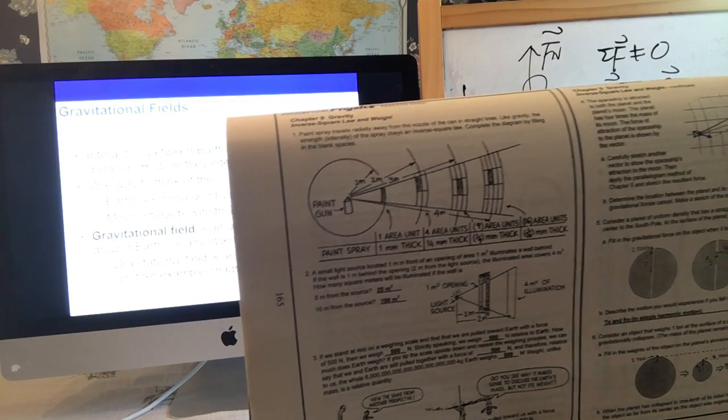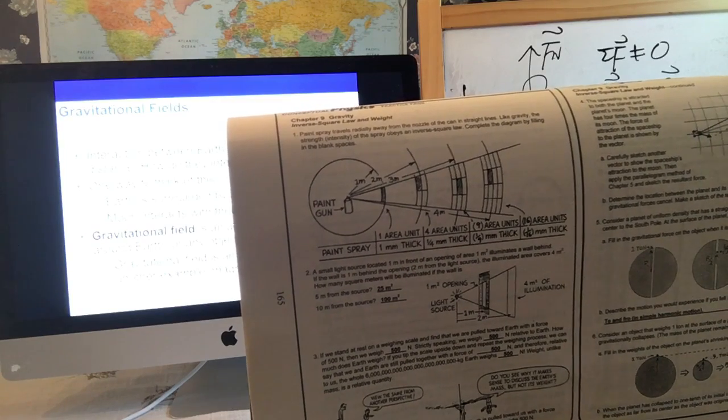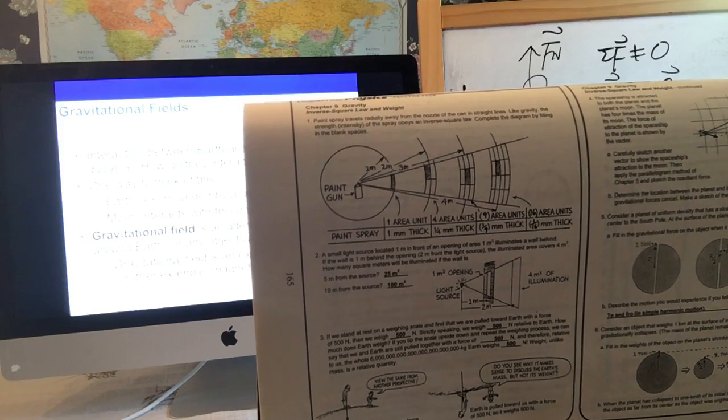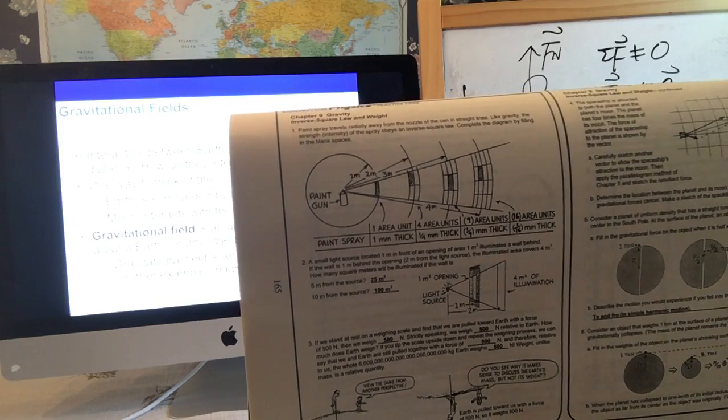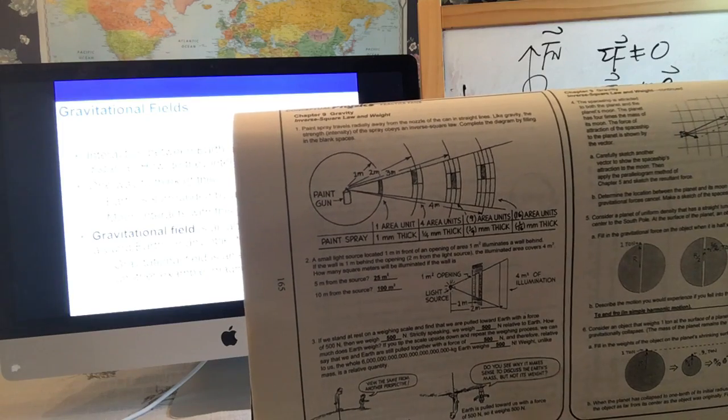In other words, the force is proportional to the mass of each object, but inversely proportional to the distance squared. Remember, the distance has to be squared, because sometimes students forget to square the distance.